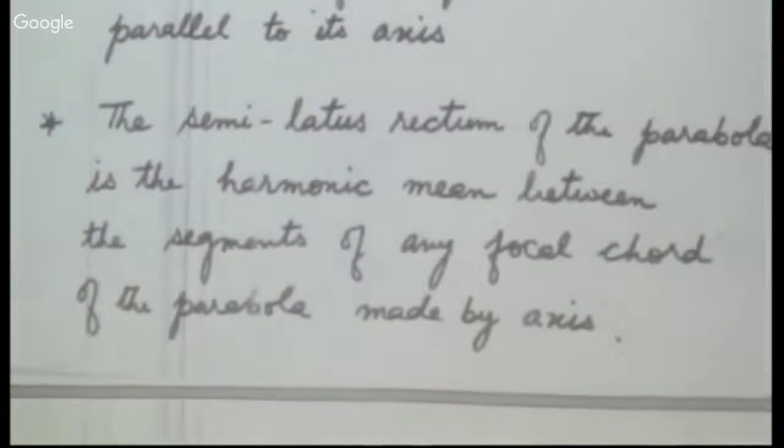semi-latus rectum of the parabola is the harmonic mean of the two segments into which a focal chord is divided by the axis. The semi-latus rectum of the parabola is the harmonic mean between the segments of any focal chord of the parabola made by the axis. See what this result says, if there is a focal chord.